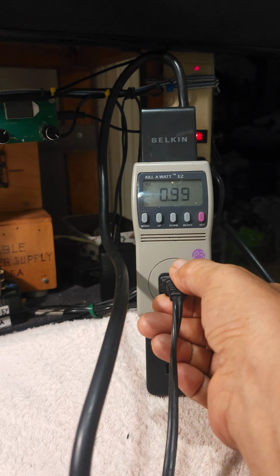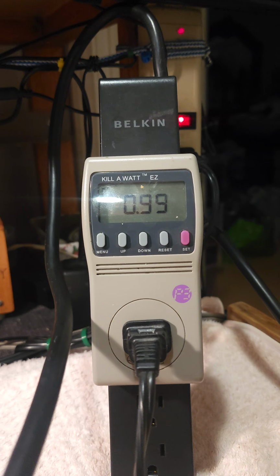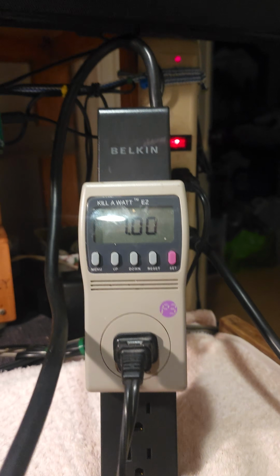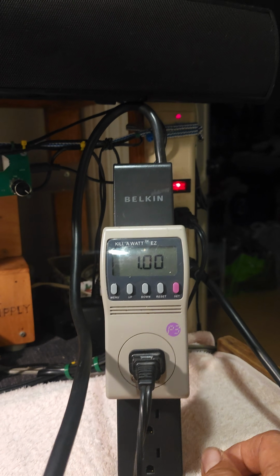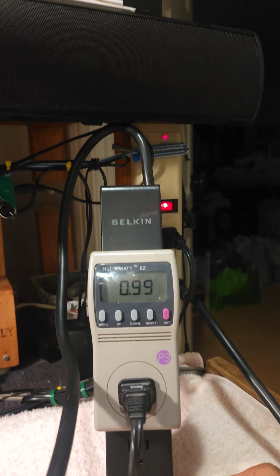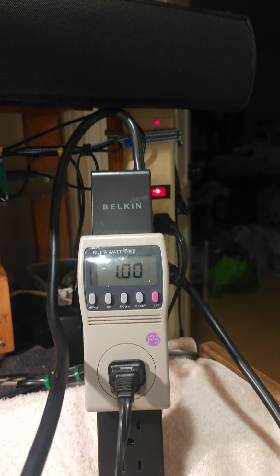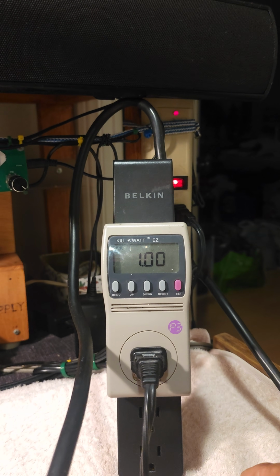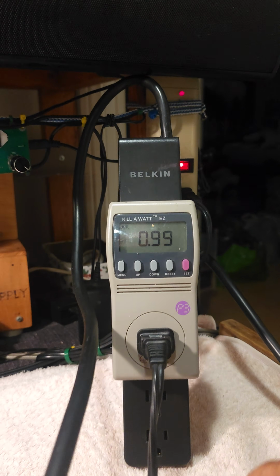So if we try to plug in something over here, we could determine the true power consumption of a load, the current consumption, the true power, the reactive power if there is, the frequency, and the power factor.